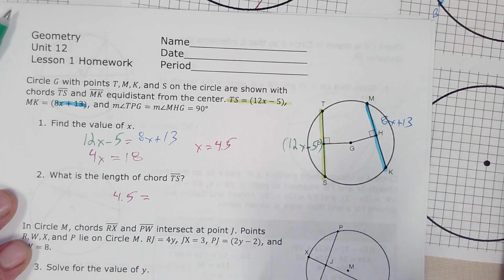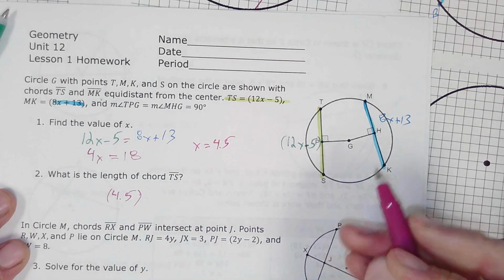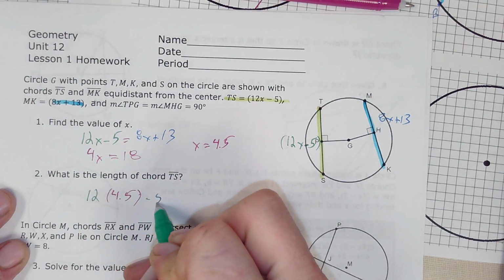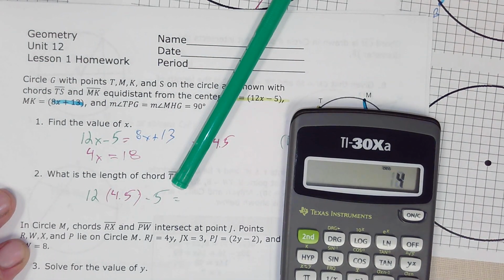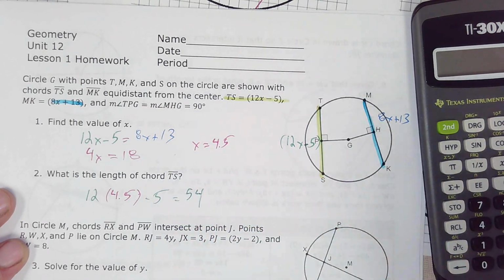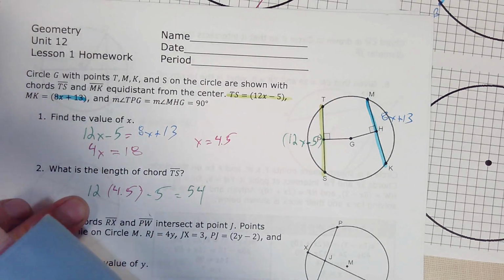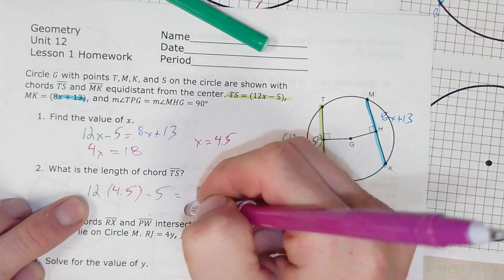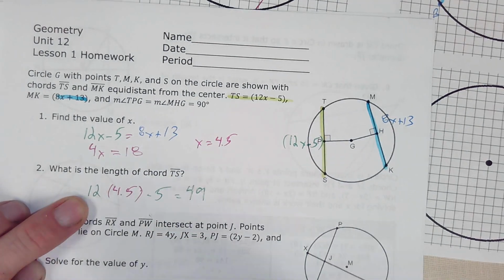Now I'm going to plug this 4.5 in. TS is 12x minus 5, so 12 times 4.5 equals 54. Let me pause that for a minute. I forgot to subtract the 5, so it's actually 49. TS equals 49. All right, so there you go, there's that one.